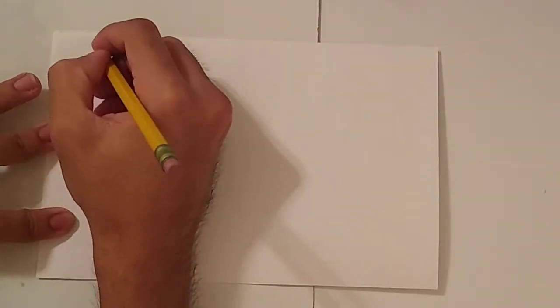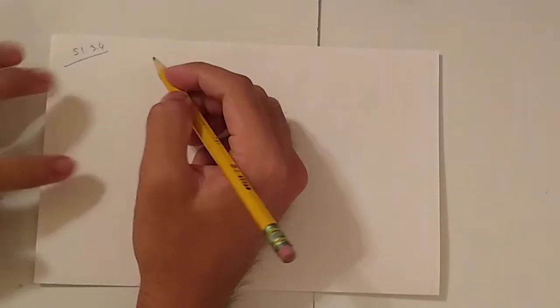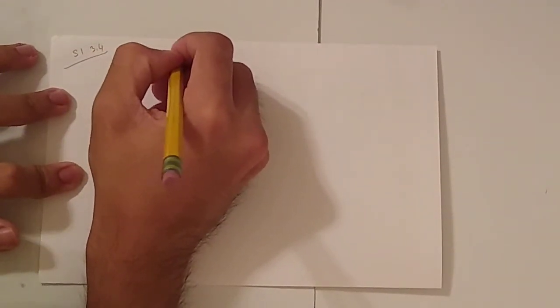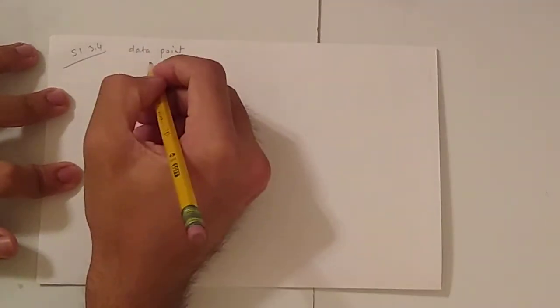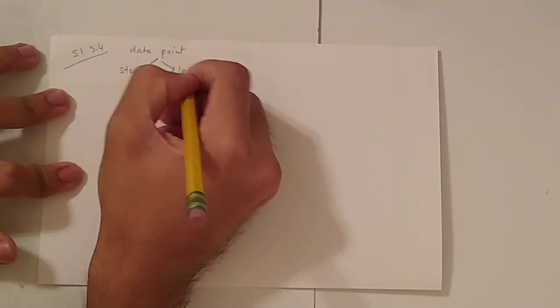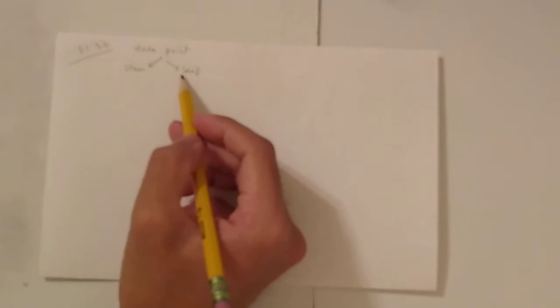In this video, we'll be discussing section 3.4 from chapter 3 of S1, and we'll be discussing stem and leaf diagrams. Stem and leaf diagrams are another way of visually representing data. In this case, every data point that you have will be broken down into a stem and into a leaf, and we basically group every leaf according to the stem.